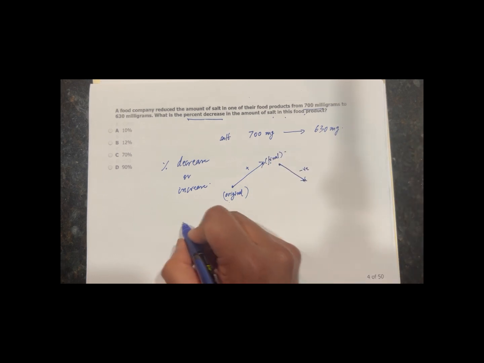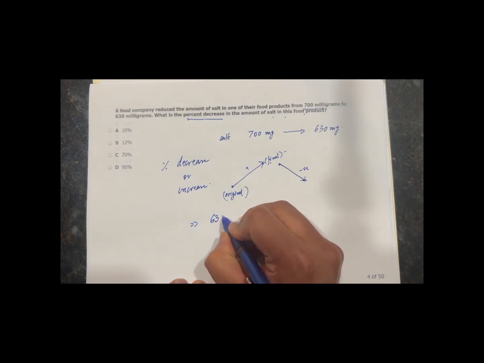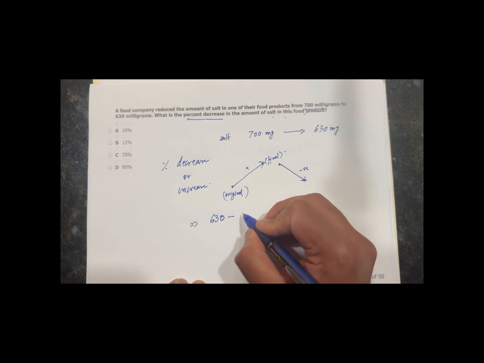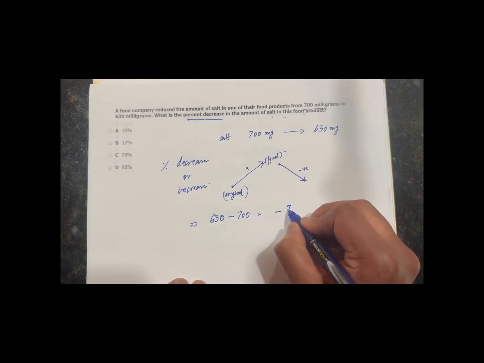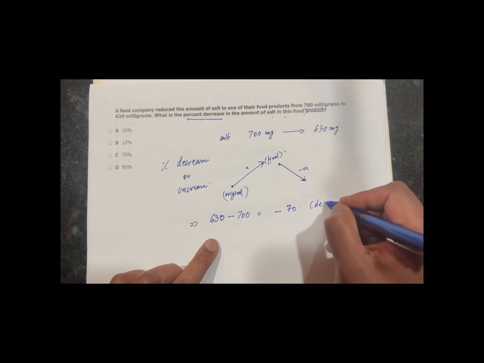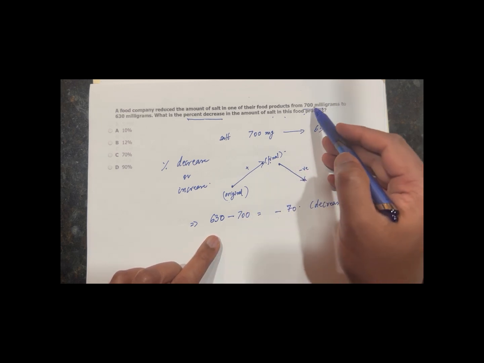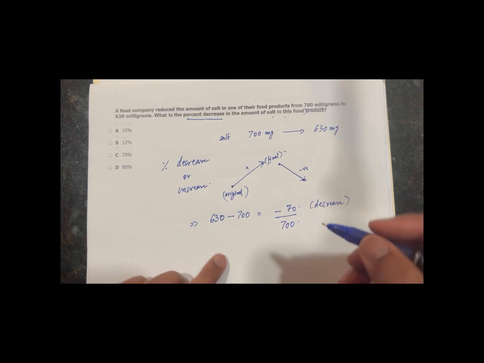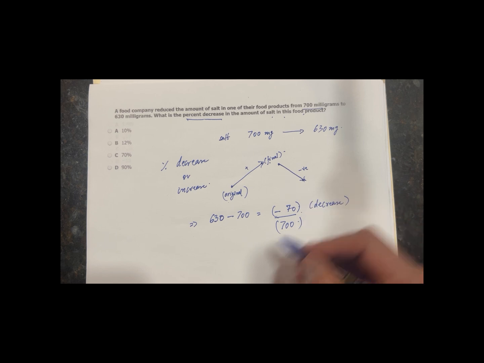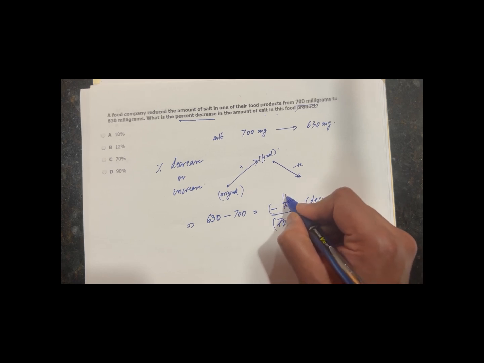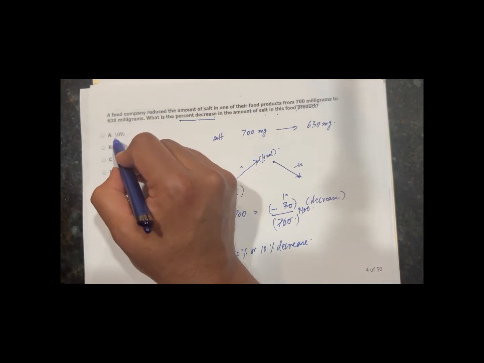Let's use that concept. You've got 700 mg to 630 mg. That means the final is 630 minus the original 700. So this is negative 70. Negative automatically means a decrease. What was the original amount? It's 700, sorry. So this is the actual decrease and this is the original. The way you calculate a percentage is simply multiply by 100. The 0 gets canceled here. That's 7 times 10. So that is a negative 10%. That means you could put it as negative 10% or 10% decrease. What it says here is percentage decrease, so obviously it's 10%.